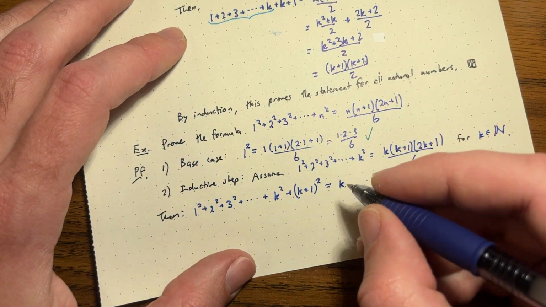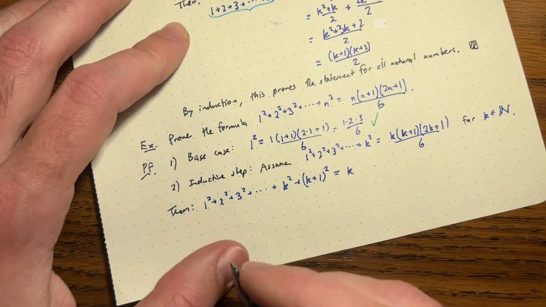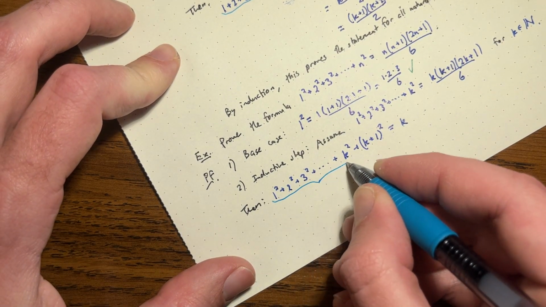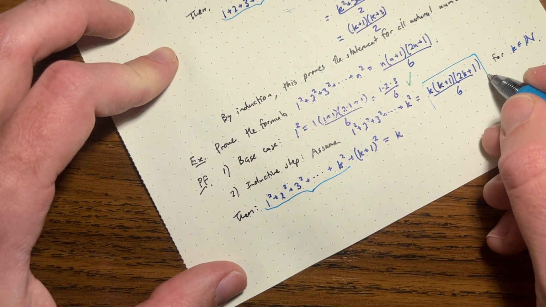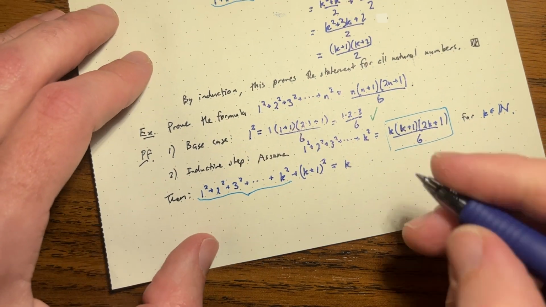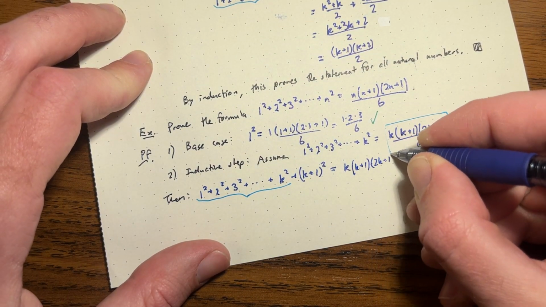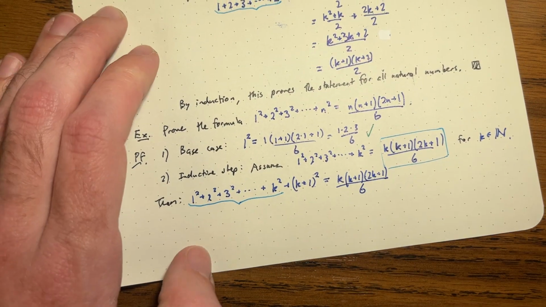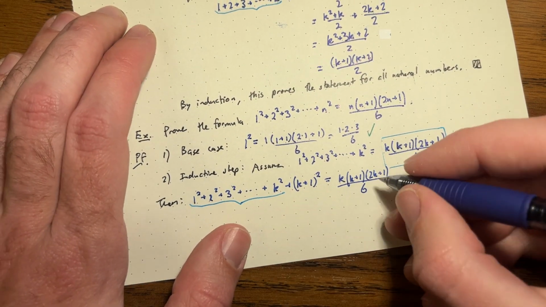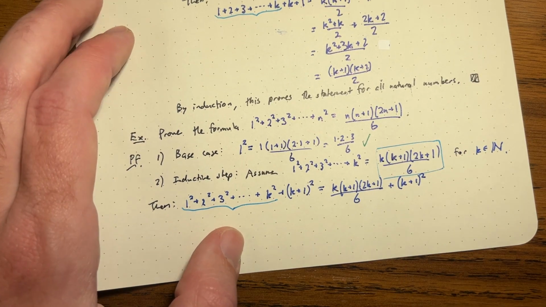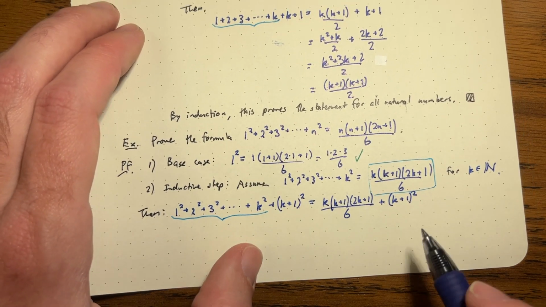So this is, well, what is it? I don't know what it is. But I know that is this, right? So I know that is k times k plus 1 times 2k plus 1 all over 6. Oh, but I still have this. So plus k plus 1 squared.